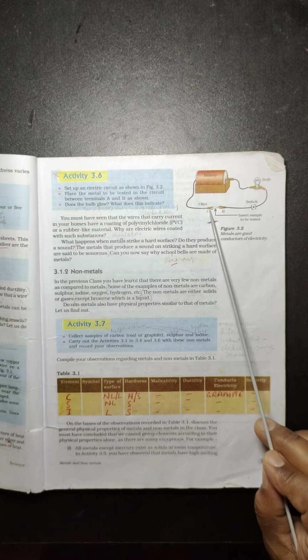Now just imagine this is the metallic sample we have here. This one should be placed between A and B. So this is the metallic wire sample. Now we will turn the switch on. When we turn the switch on, the bulb will glow. What does that indicate? That indicates metals have allowed the current to pass through them. Means metals are good conductors of electricity.